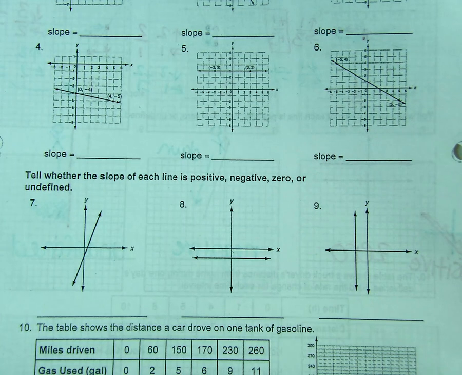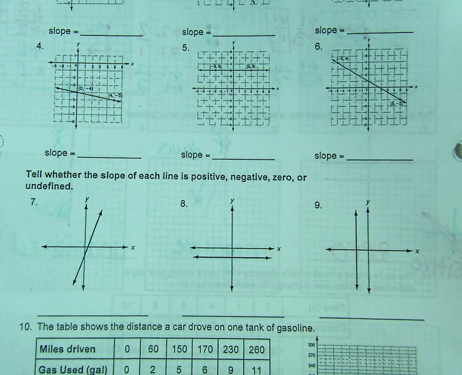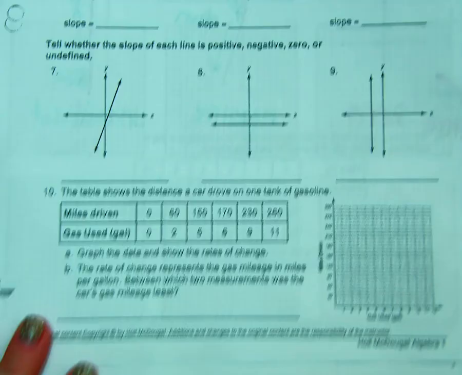At this time, please pause your video and complete this worksheet. Do not worry about the graphs at the bottom. We'll come back to that at a later date.